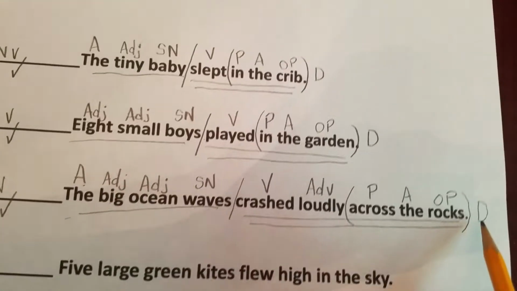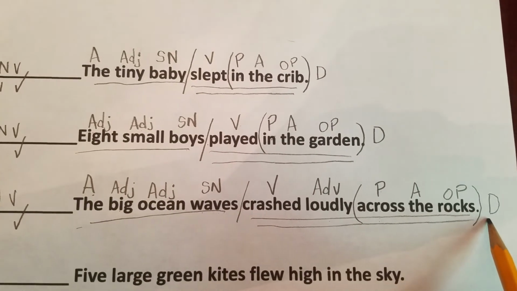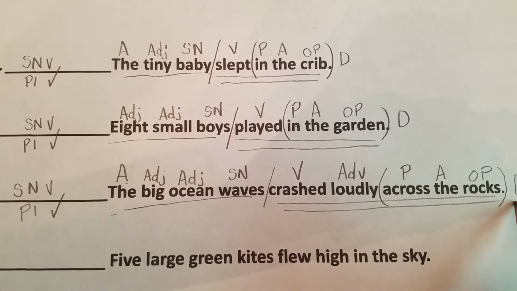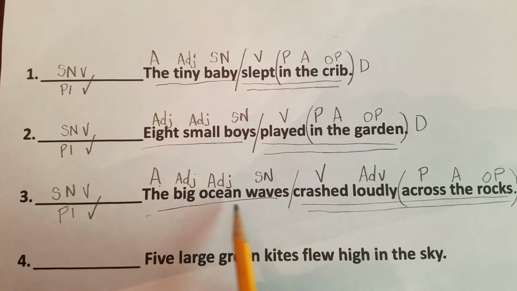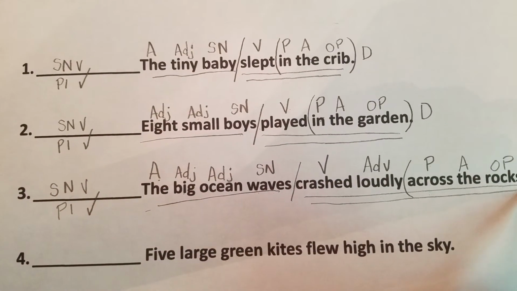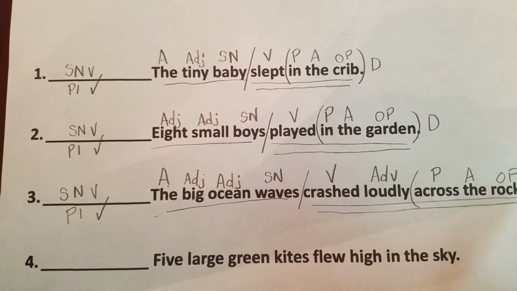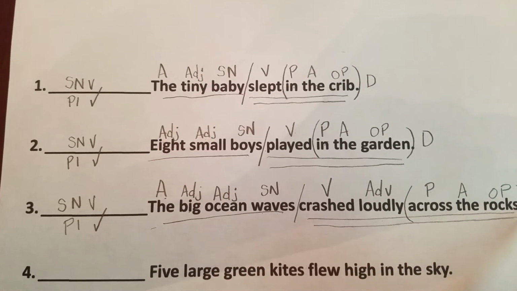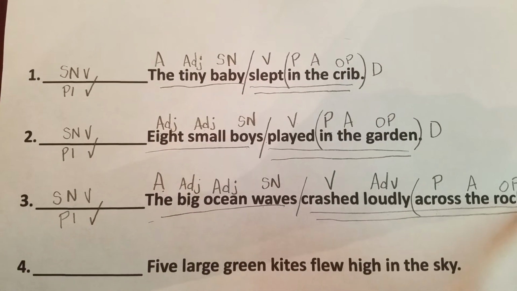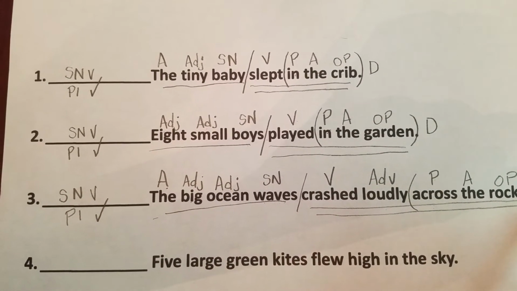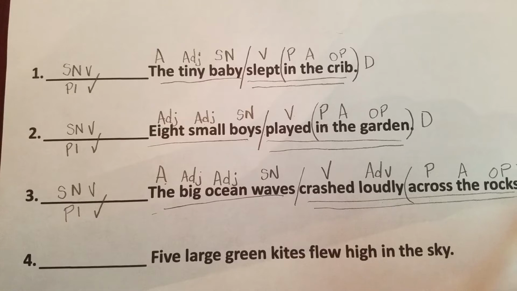If this were an imperative sentence, that would be a question. So if this sentence ended with the question, we would put IMP. Oh, I'm sorry. That's an interrogative. I apologize. If this sentence ended with a question, it would be an interrogative. We would put INT.